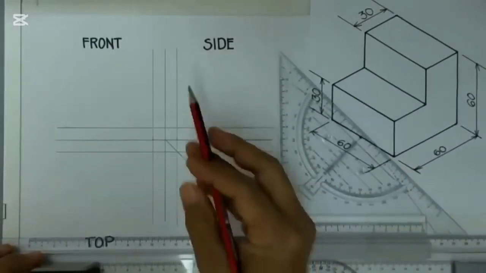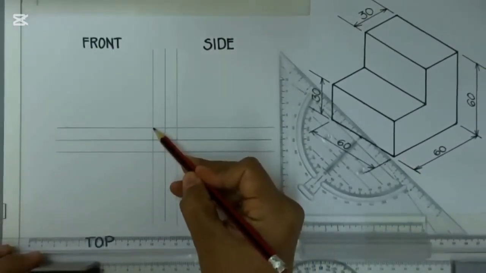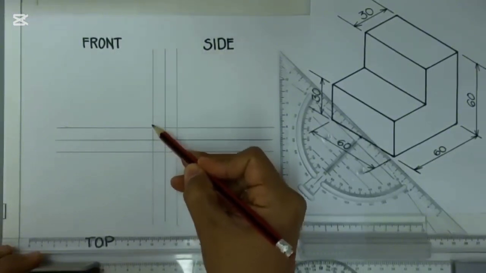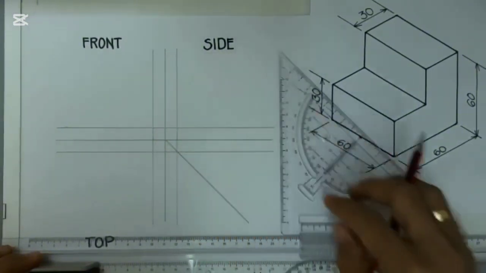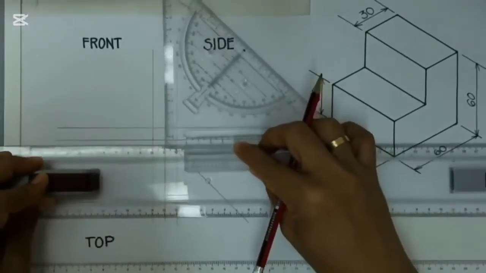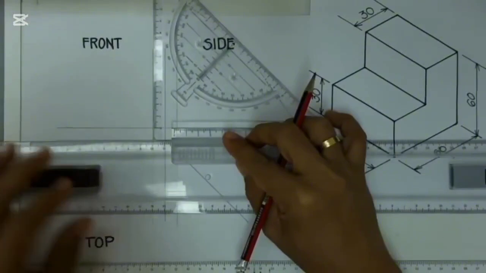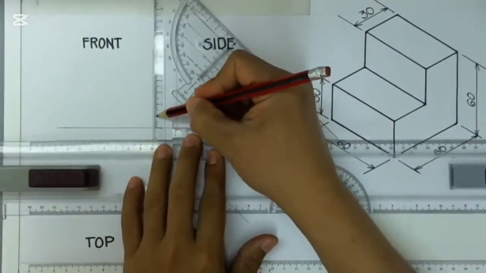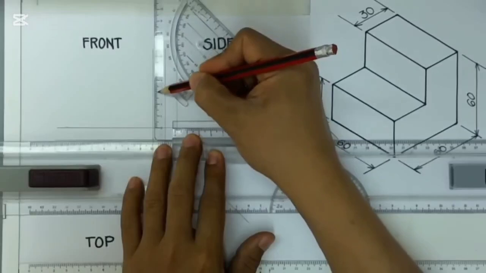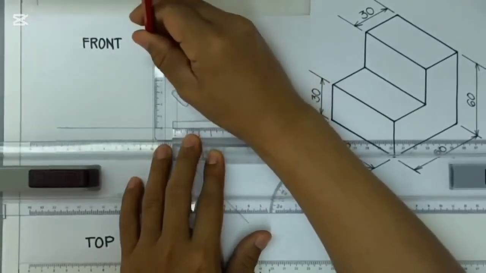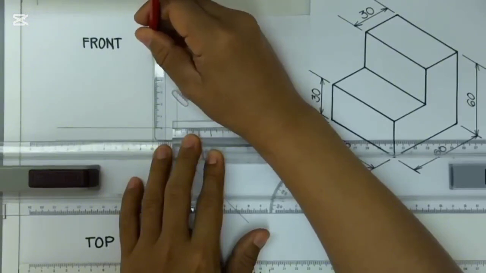From here, in this corner, you should measure 60 millimeters going up. We start from 0. This is 10, 20, 30, 40, 50, and 60 millimeters. I will mark my 60 millimeters here.